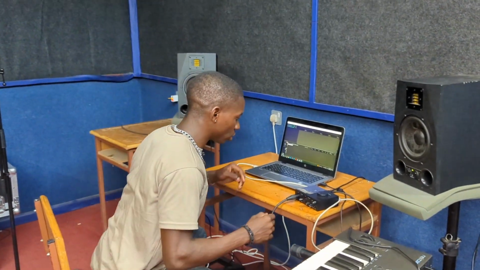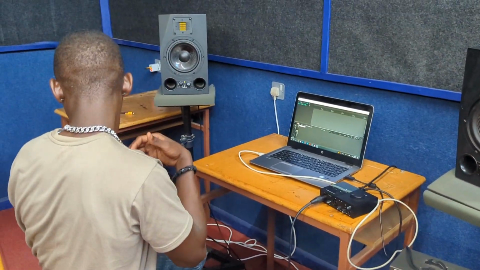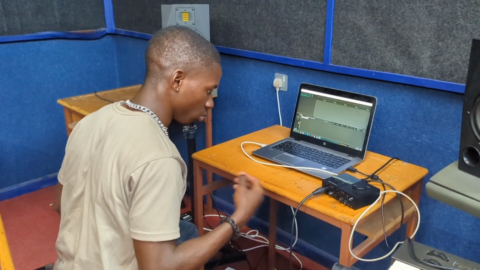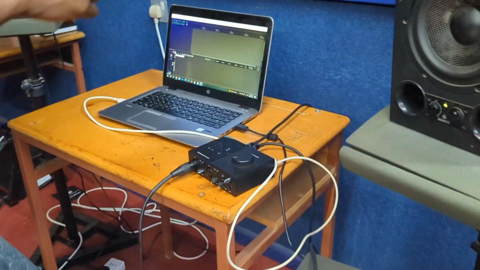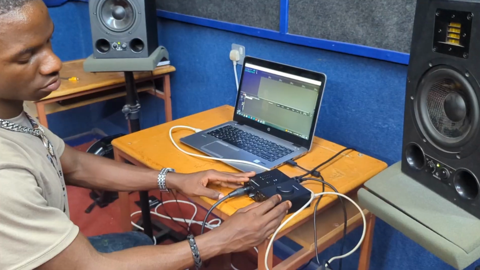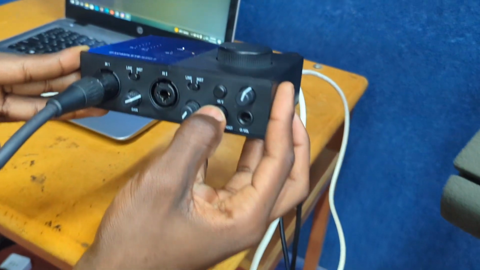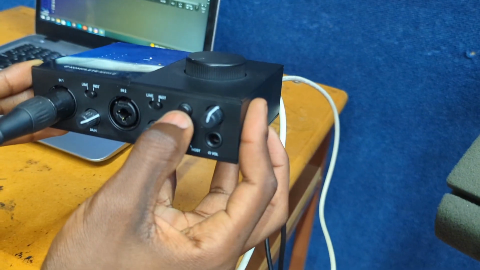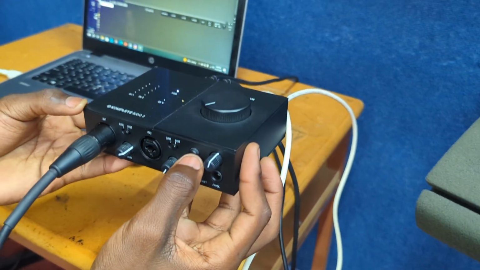And now I need to turn on my microphone. To configure my AKG microphone, I'll have to turn on my phantom power, as you can see, because this condenser microphone has a range of 48 volts.